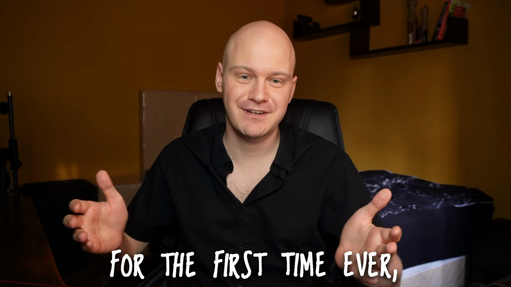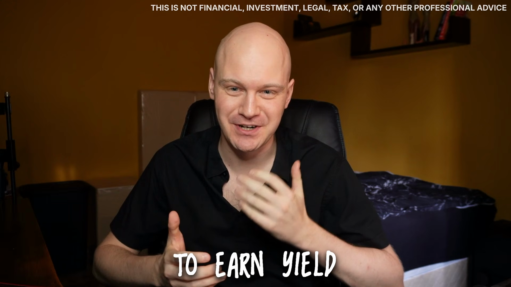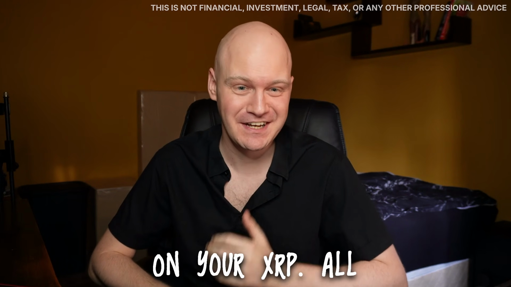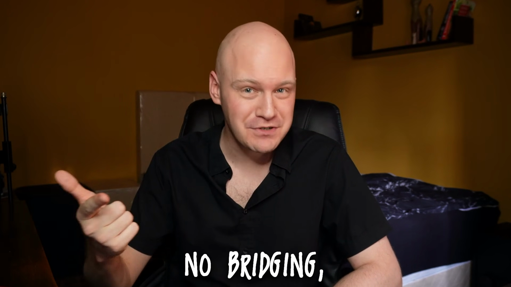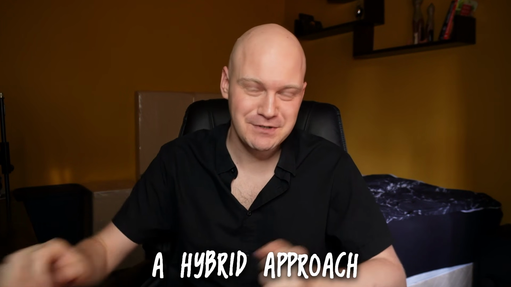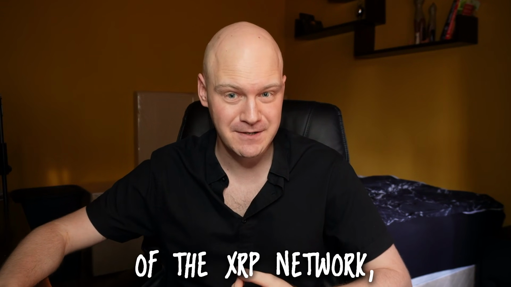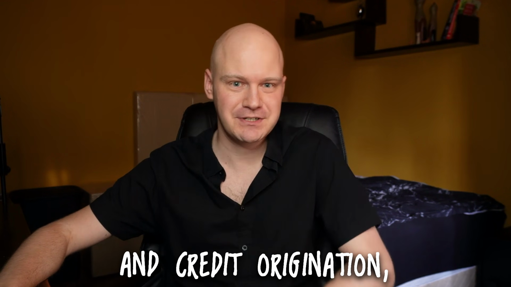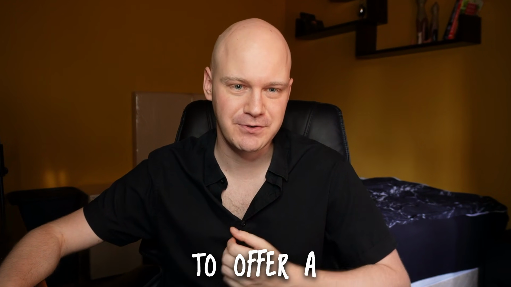For the first time ever, you will be able to lend out money to the big institutions to earn yield on your XRP. All native on the XRP Ledger, no wrapping, no bridging, no smart contracts, none of that. A hybrid approach to lending that leverages the strength of the XRP network, which is settlement and credit origination, and mixes it with off-chain components to offer a solution you and I, and hopefully also the institutions, will love.